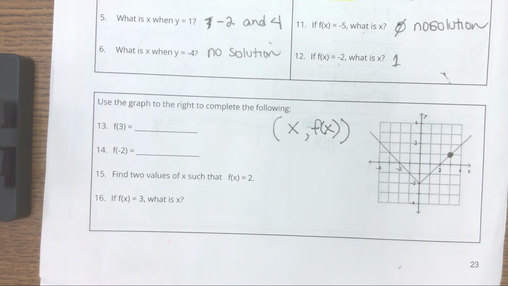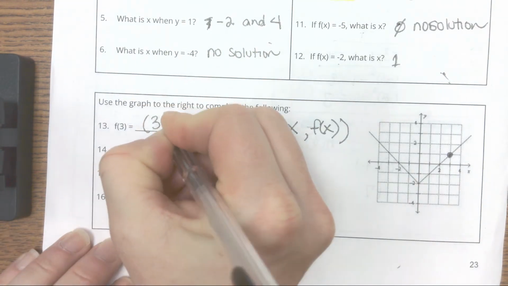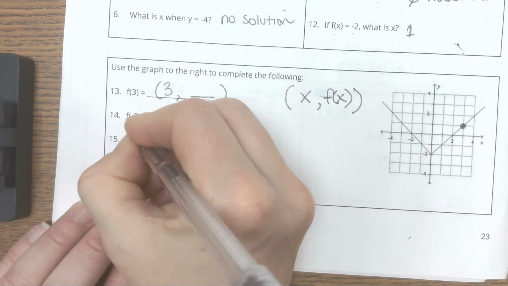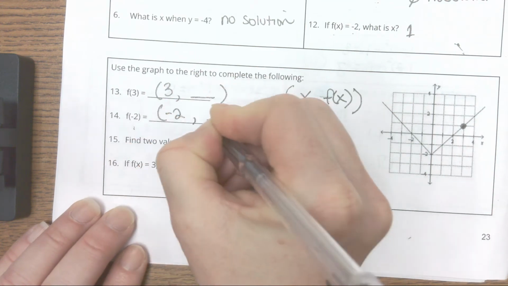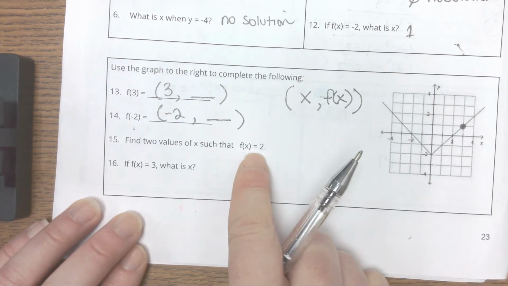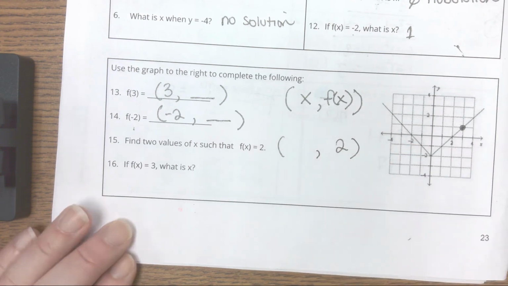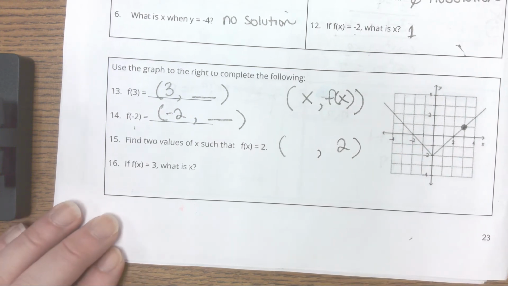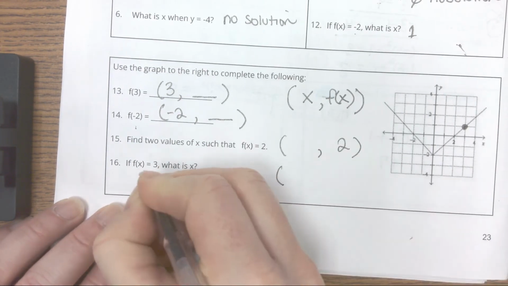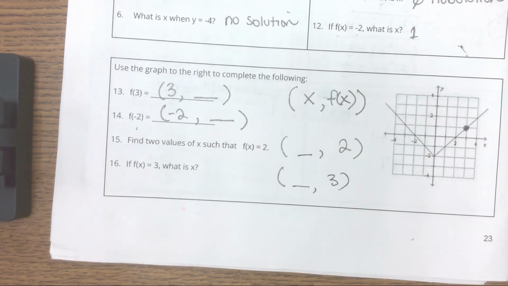Basically, if you find the ordered pair, I'm asking you to either find the x or what the f of x equals. So on this one, I give you the x coordinate, I'm asking you to find the y coordinate. On this one, I'm giving you the x coordinate, I'm asking you to find the y coordinate. On this one, I'm telling you what f of x equals. So I'm giving you the y coordinate, and I'm asking you, and there's actually, I think, 2 of those, right? X values. And same thing here. If I have f of x equals 3, what's the x coordinate? Does that help a little bit?